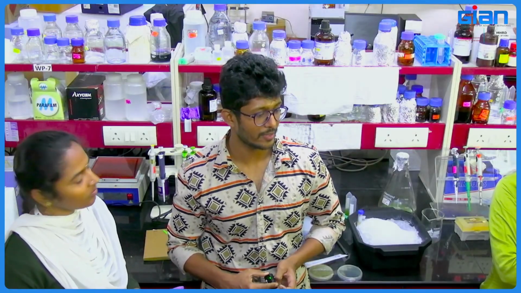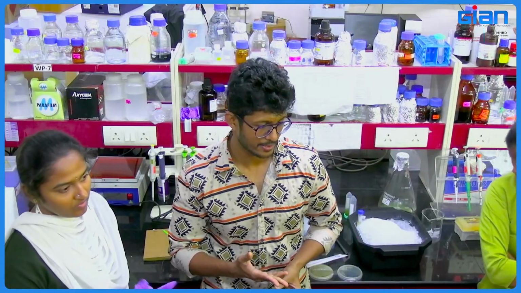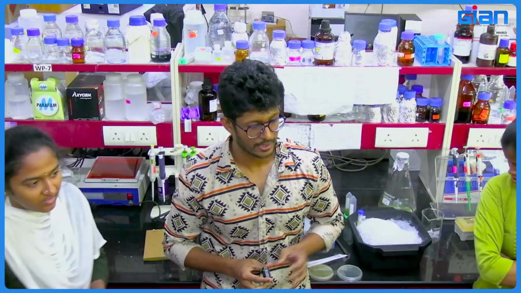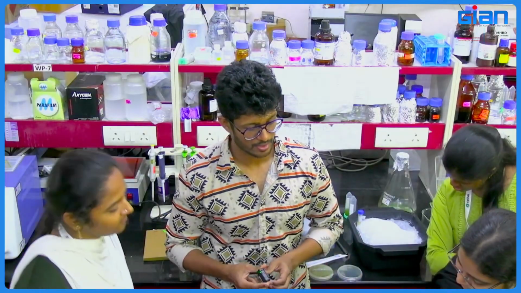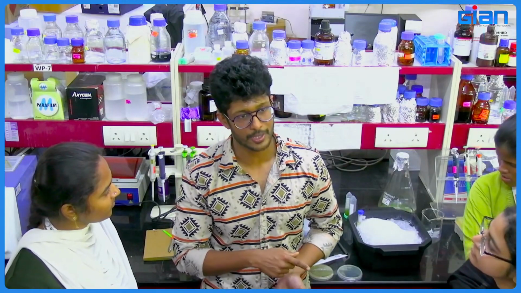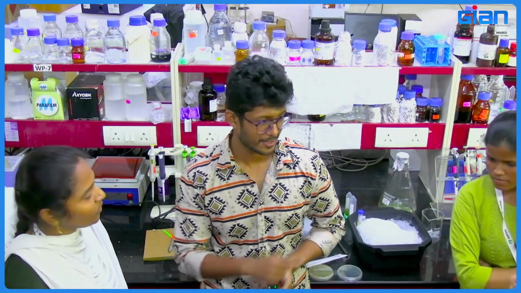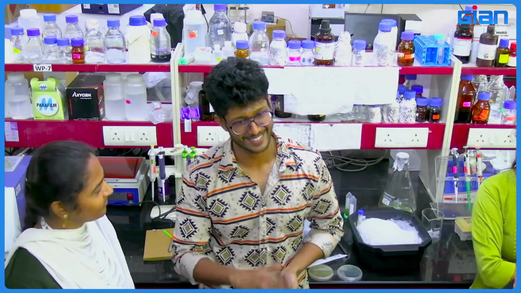So we will spread it and keep it at 37 degrees Celsius overnight. This step is done here, and then we'll go for algal transformation. We need to speed up a little because for the electroporation we need to go to the other lab before they leave. Otherwise, tomorrow.